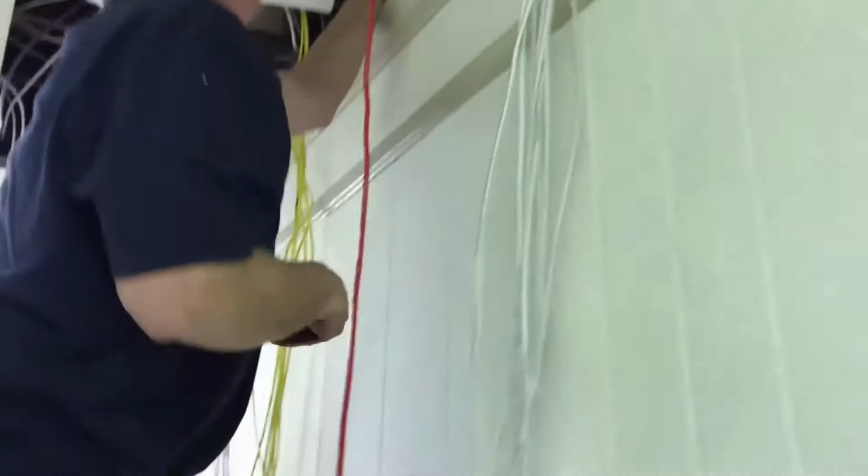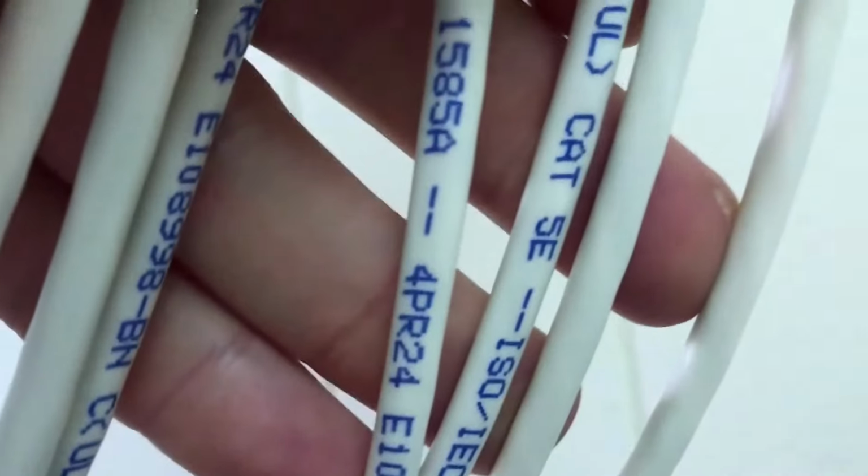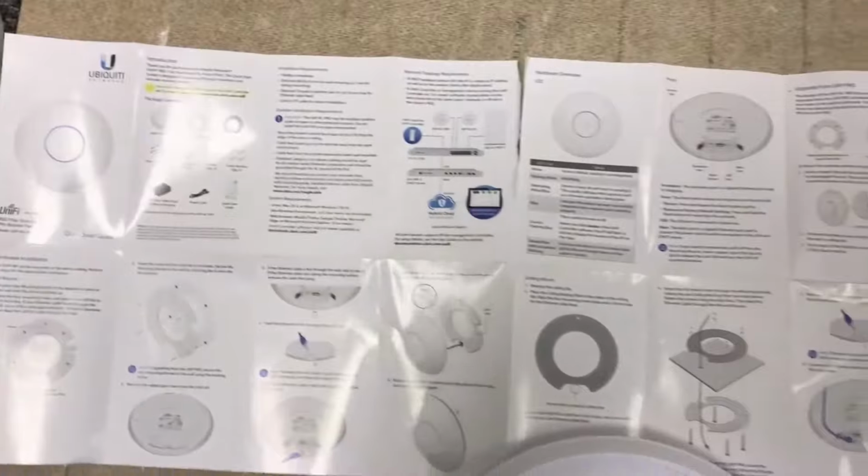Here's our installer, Robert. You got to meet him, right, Tess? Yes. And that's the Cat 5e cabling. So he's running them all over the place to all the offices, 2 for every office.